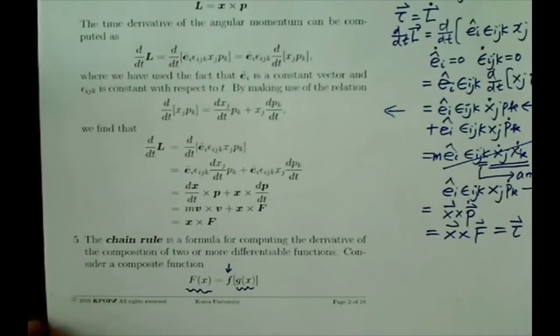So next we consider the chain rule. The chain rule is a formula for computing the derivative of the composition of two or more differentiable functions. Consider a composite function. Capital F of x is a function f of g, and g is a function of x. This is called a composite function.